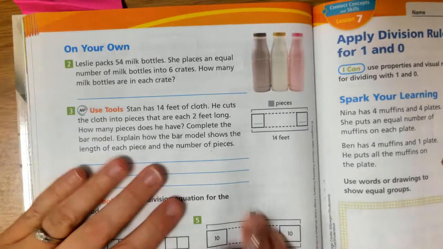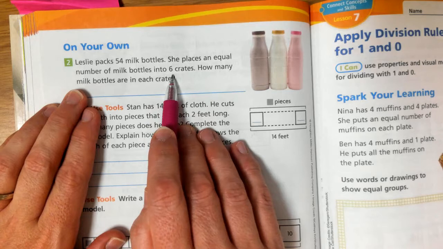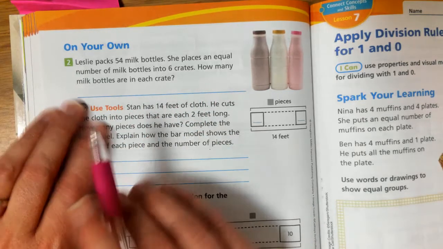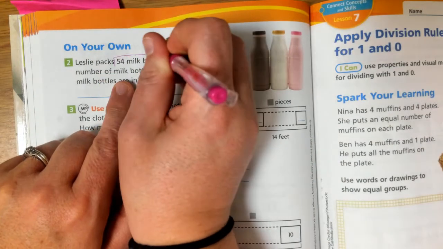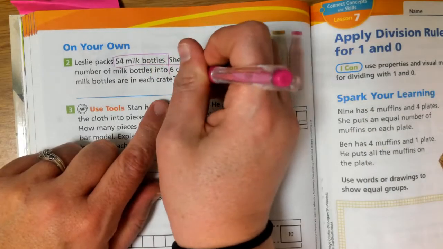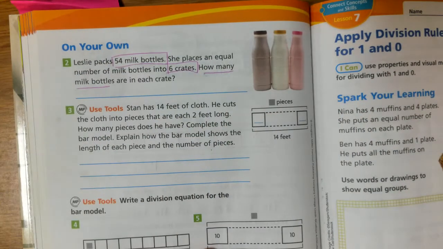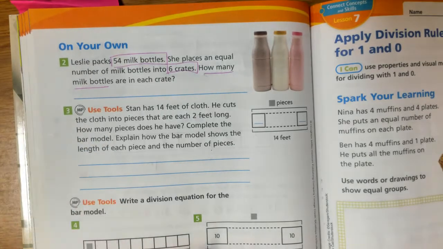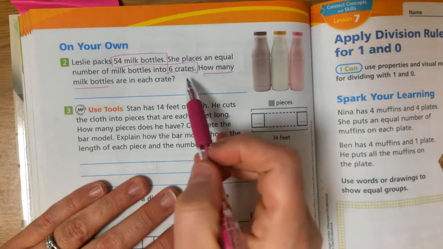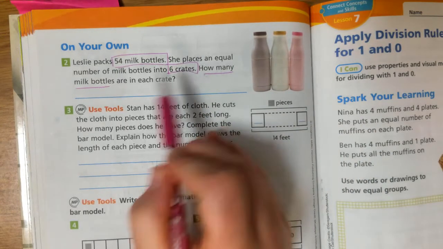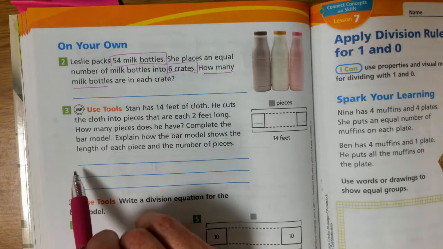Leslie packs 54 milk bottles. She places an equal number of milk bottles onto 6 crates. How many milk bottles are in each crate? So we have a total of 54 milk bottles and we have 6 crates. And we want to know how many milk bottles are in each crate. So which are the boxes and which is the number that goes in the boxes? Are the crates the boxes and the number of milk bottles the number that goes in it, or vice versa?